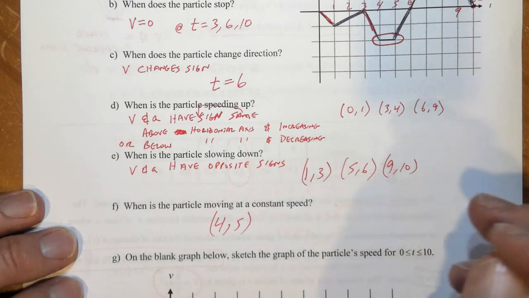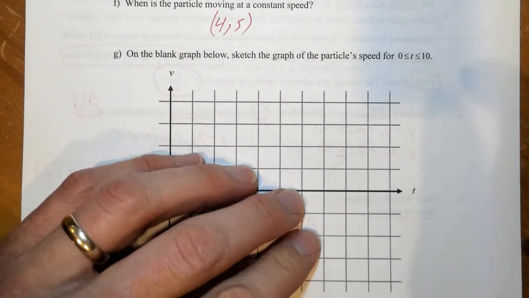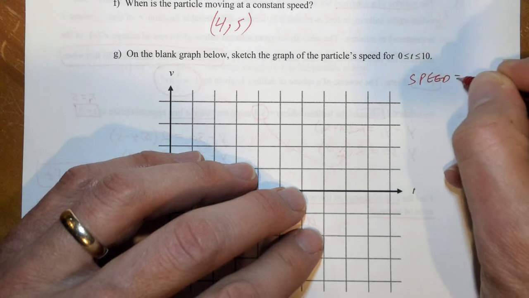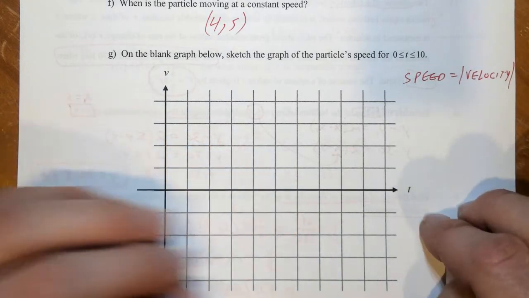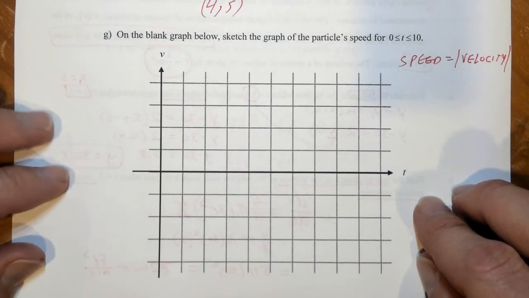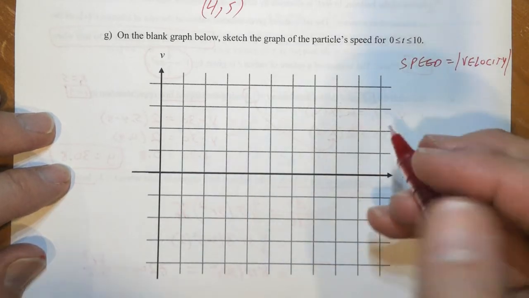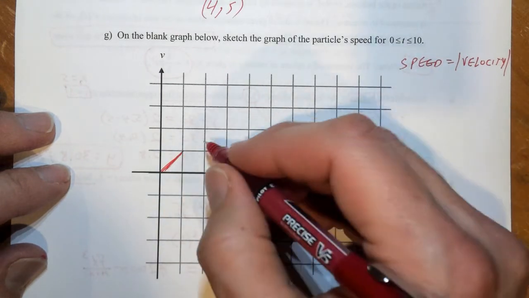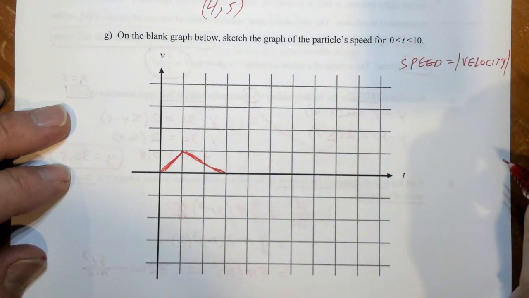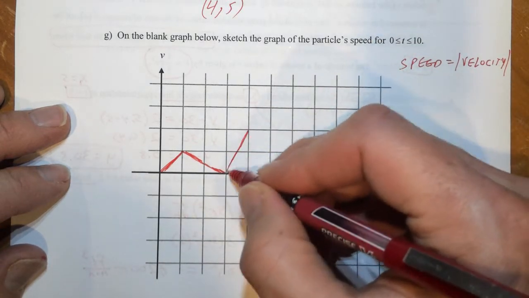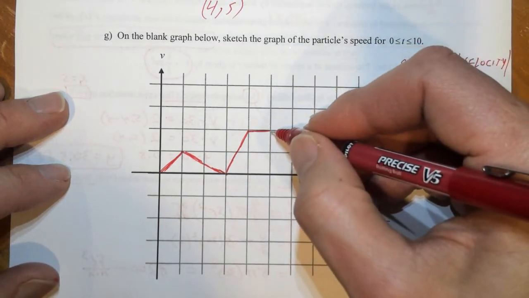That's the idea there. And then last but not least, on the blank graph below, sketch the graph of the particle's speed. Okay, so speed, that is the absolute value of velocity. So we got to take the velocity graph above, and I can't fit them both on the screen. We're going to take that velocity graph, and we want to make sure that it is always positive. So basically we need a mirror image of what we see above if there's any time when the graph is below the horizontal axis, and that's what I'm doing right here.